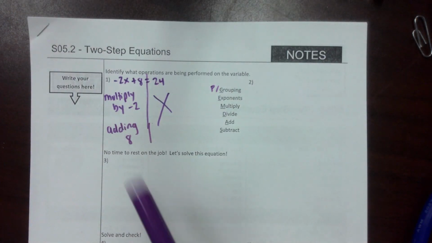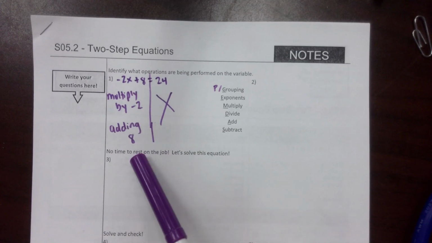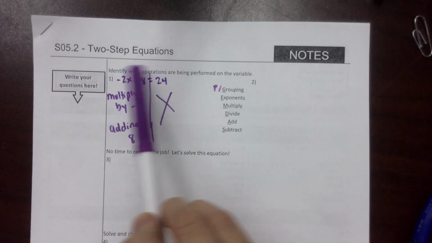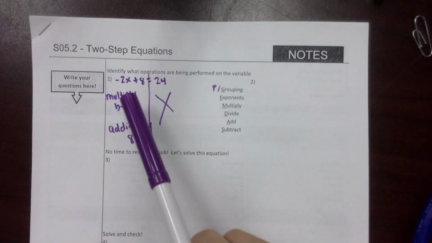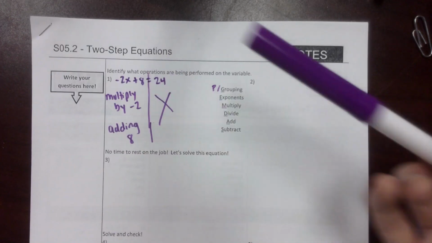So for 1 and 2, I don't care for you to solve it. I just want you to recognize what's happening, right? So we only care about the side of the equation that the x is on, and then we identify what things. And here's a hint, there's going to be 2 of them because it's two-step equations, yeah?